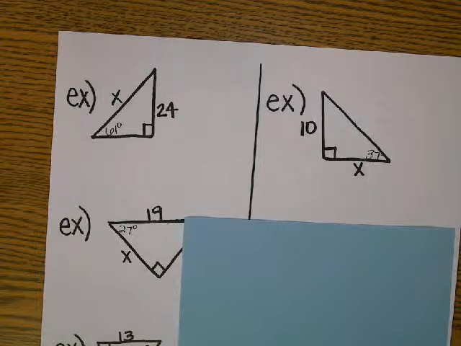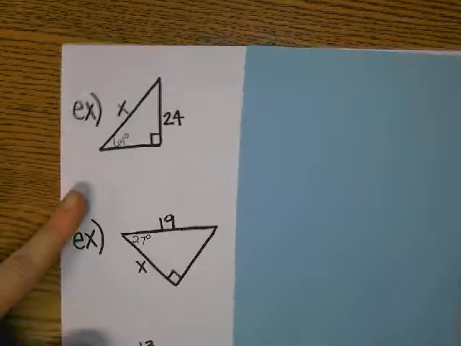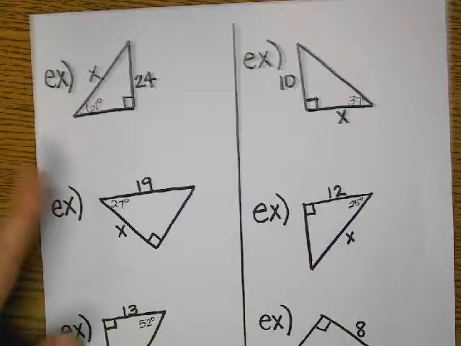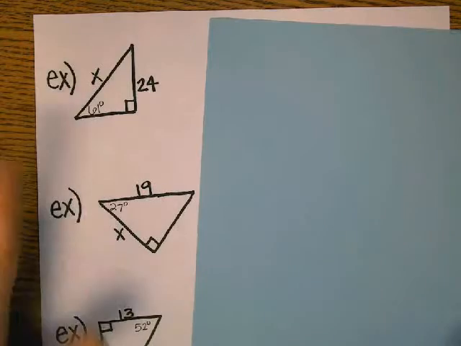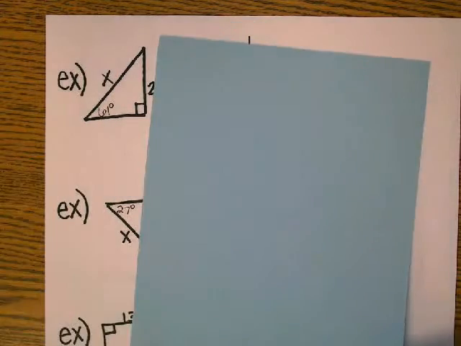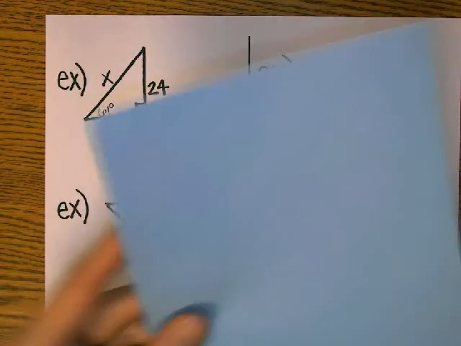Hi guys, today we're going to talk about how to solve for missing side lengths. For this Edpuzzle you should have this page, and you should also have a blank half page that's blue this time. It might be a different color for you next year.